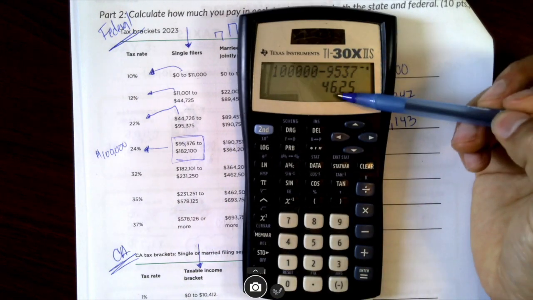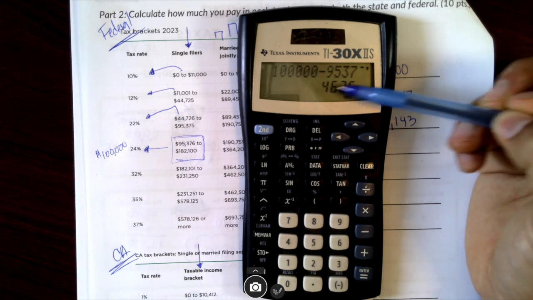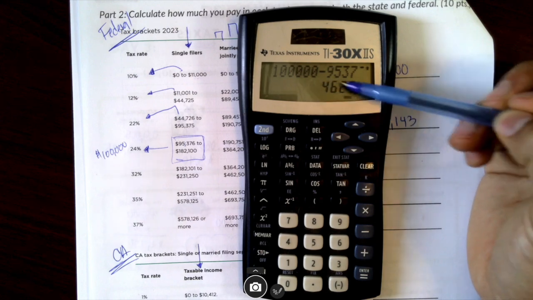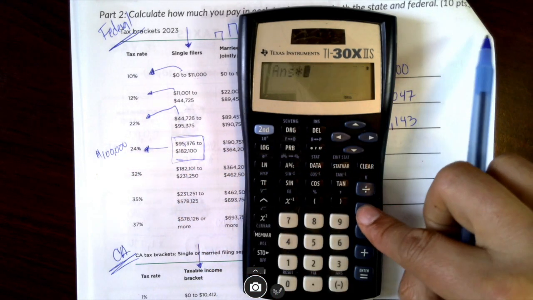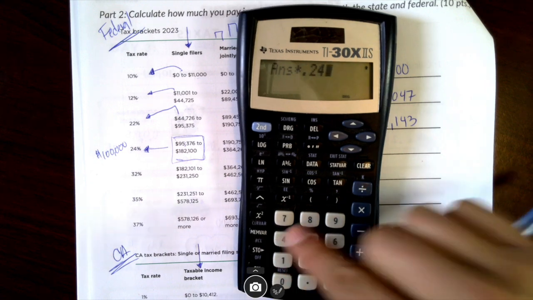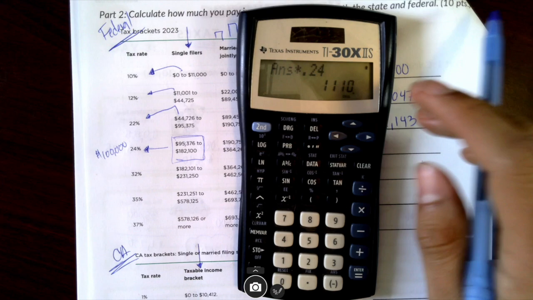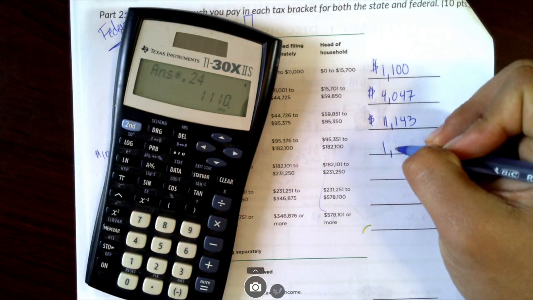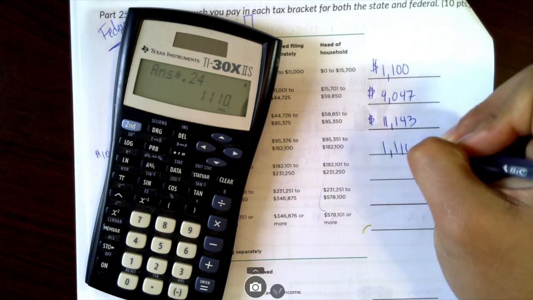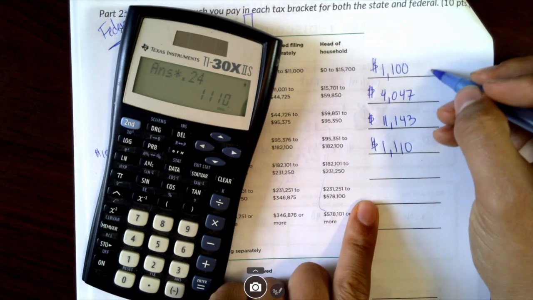It's $4,625. That $4,625 is gonna be taxed at 24%. So I'm gonna do times 0.24, because this is 24%, 24 cents, equals. So I'm gonna pay an extra $1,110.